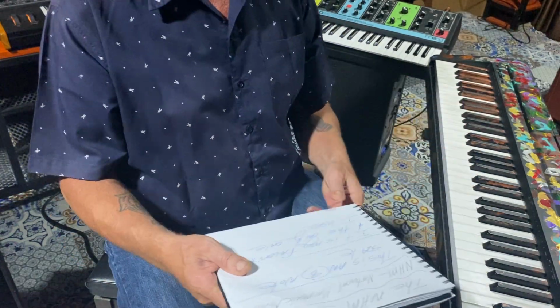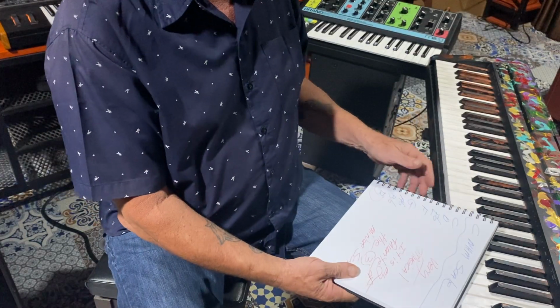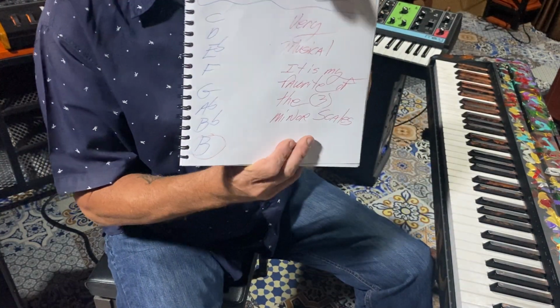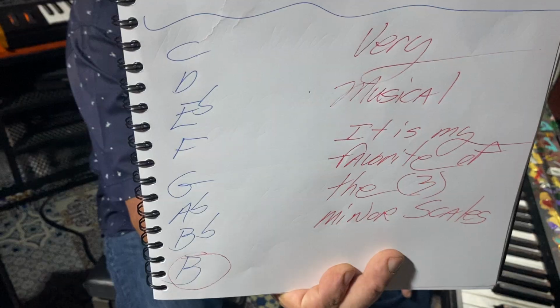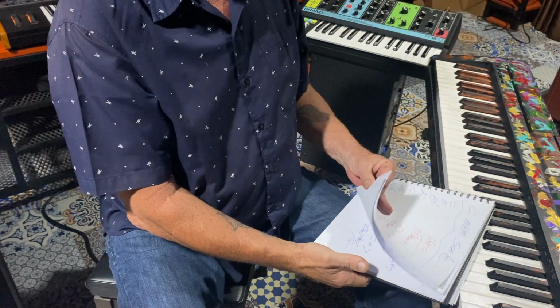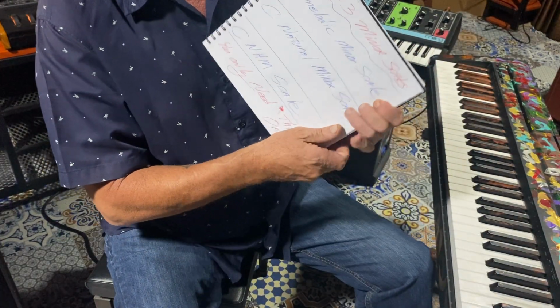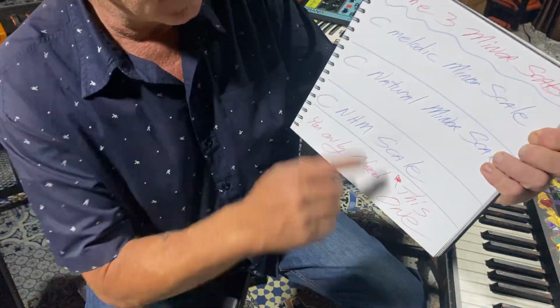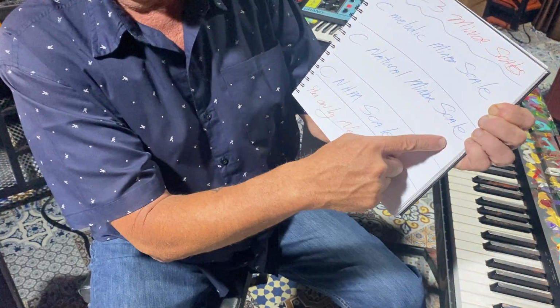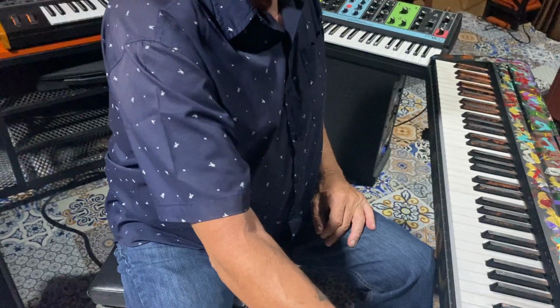If you use the other 2 minor scales, here I wrote out the natural harmonic minor scale for you. Now, if you use the other 2 minor scales, they don't sound very musical. The ones taught in traditional harmony and universities, C melodic minor, C natural minor, they don't sound very musical to me, not as an improviser.